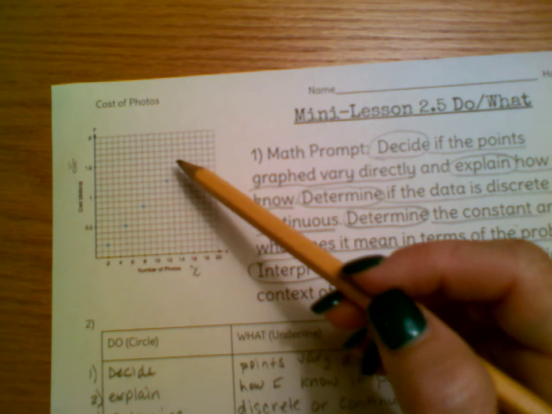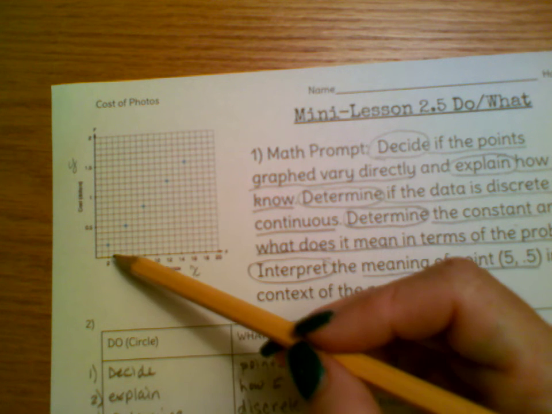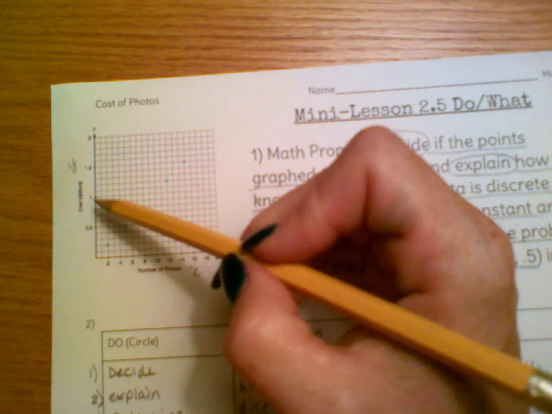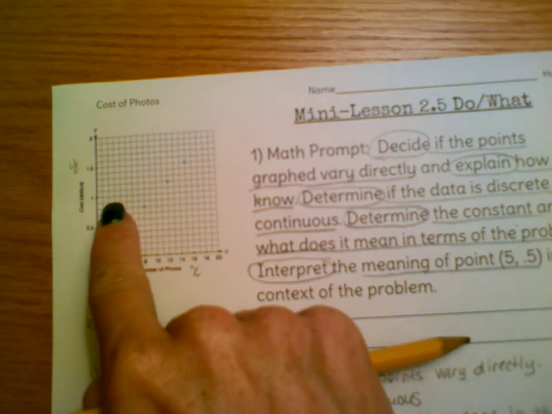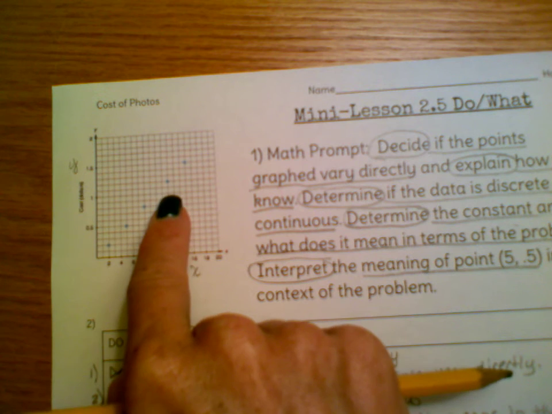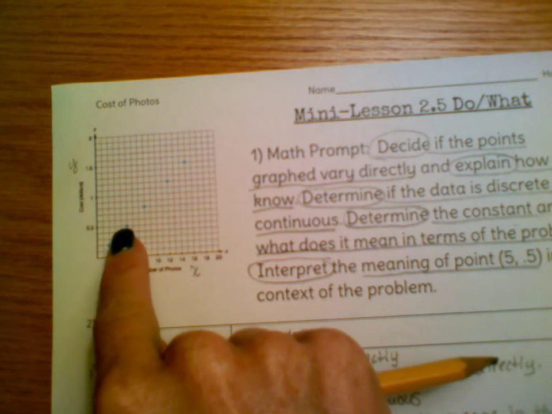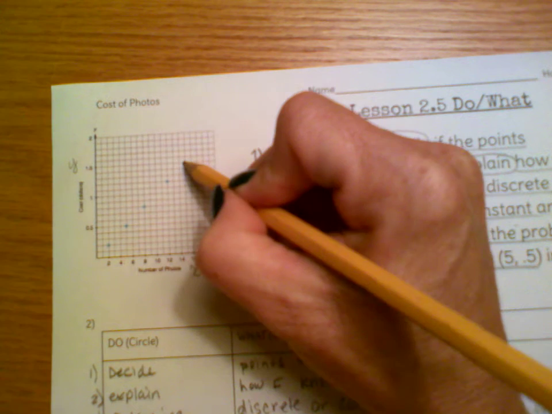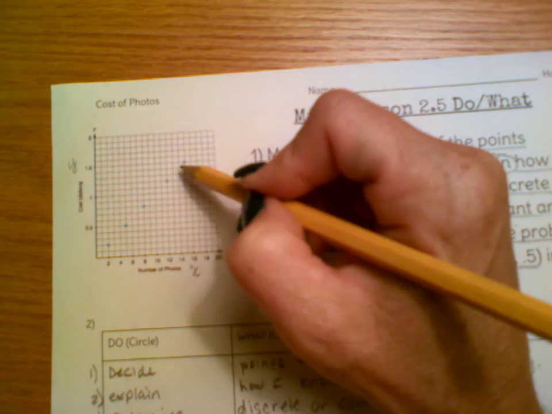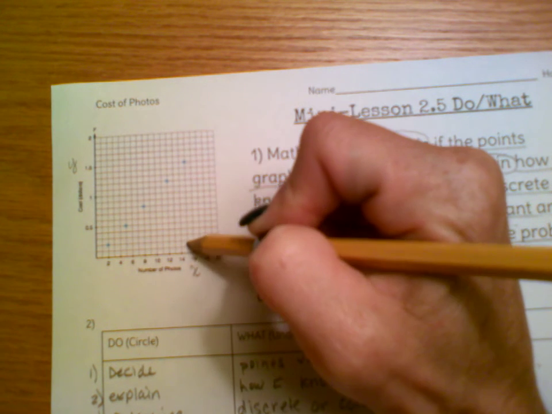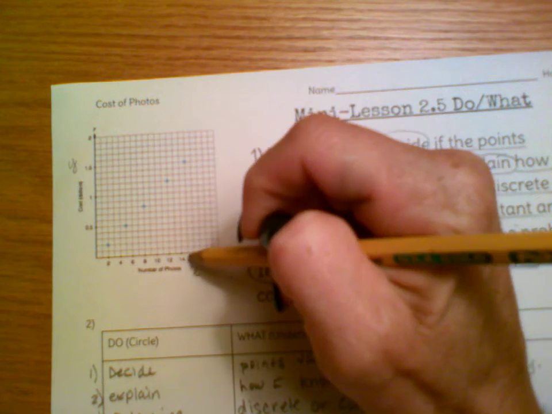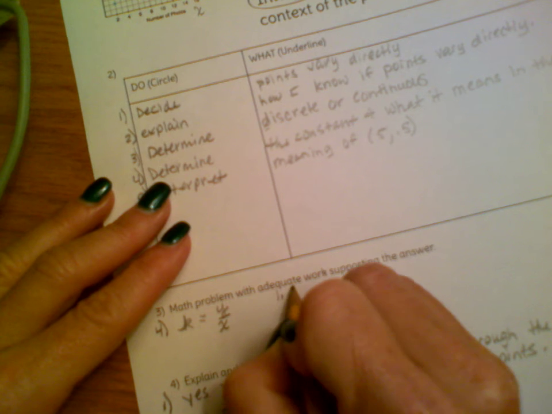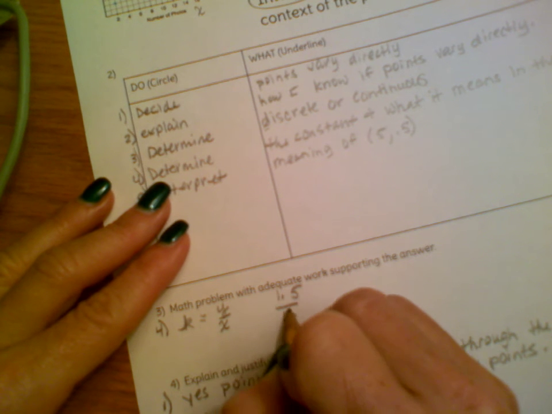So I'm going to try to find something that's at an intersection that looks easy for me to work with. So I see that it would have been really great if there was a point along 1, but there isn't. I could either take this 0.5 or I could use this 1.5, and I think I'm going to do that one. So the y value is 1.5, and if I go down, the x value would be 15. So it's 1.5 over 15.